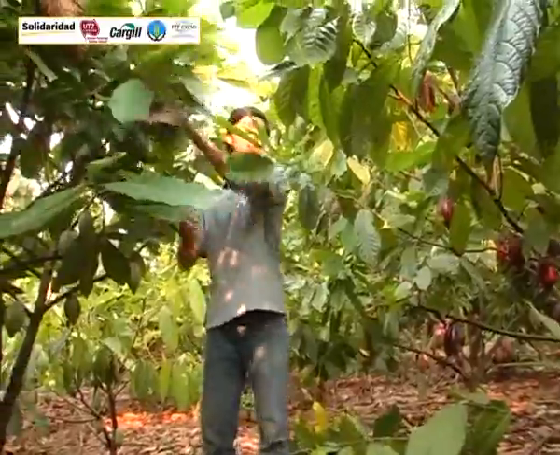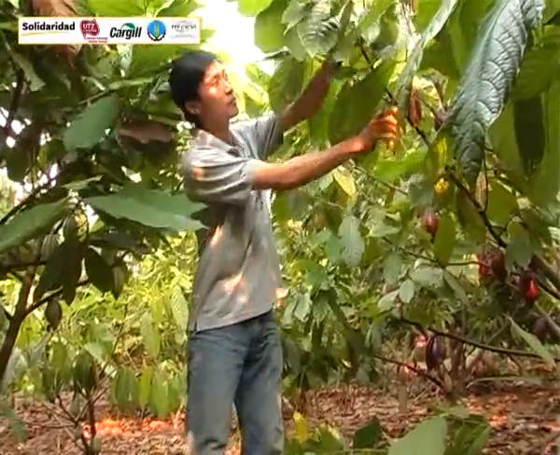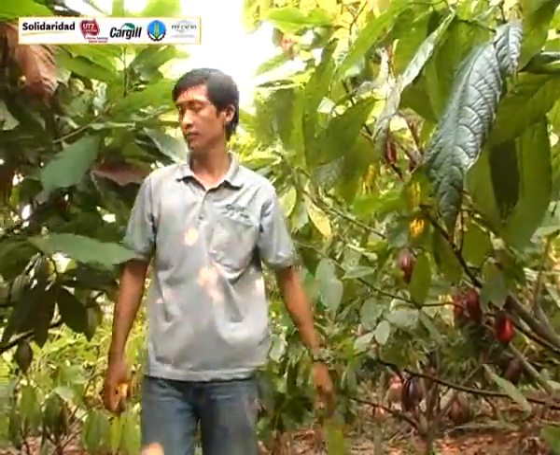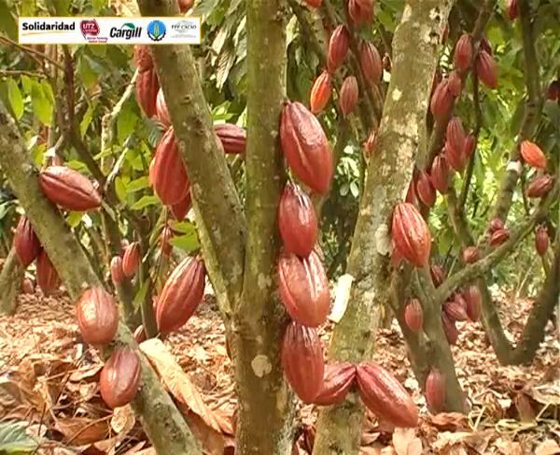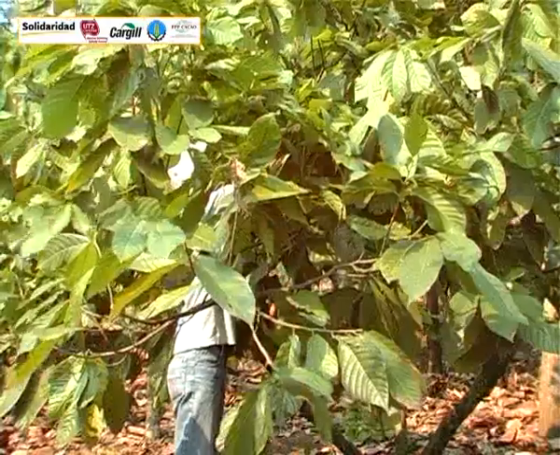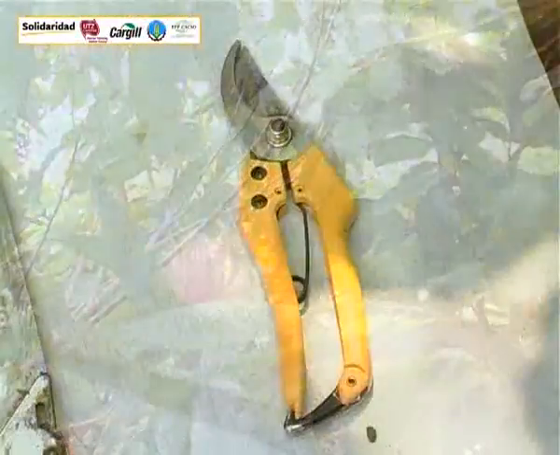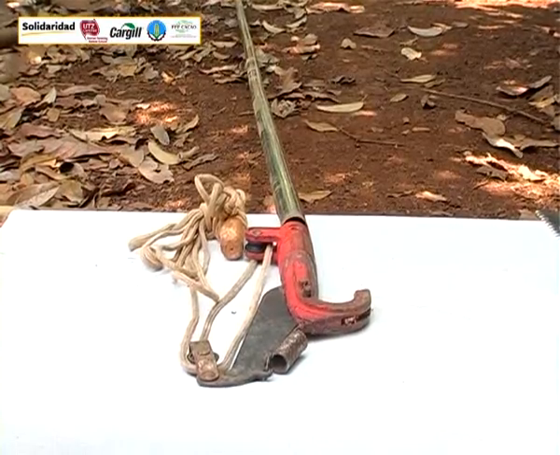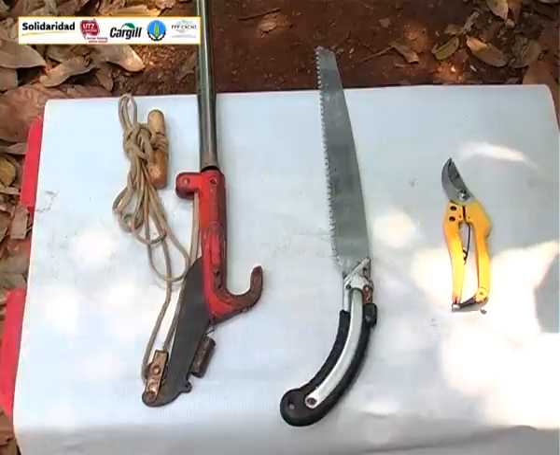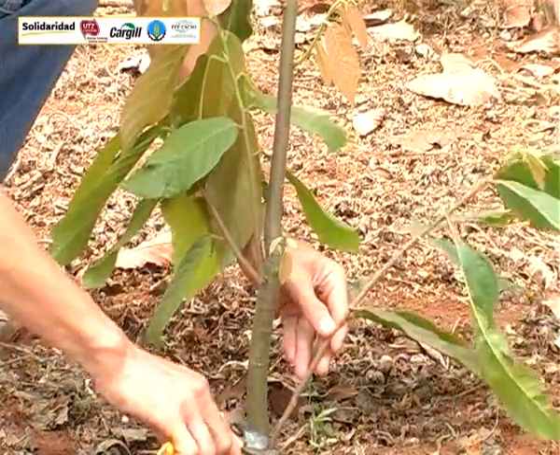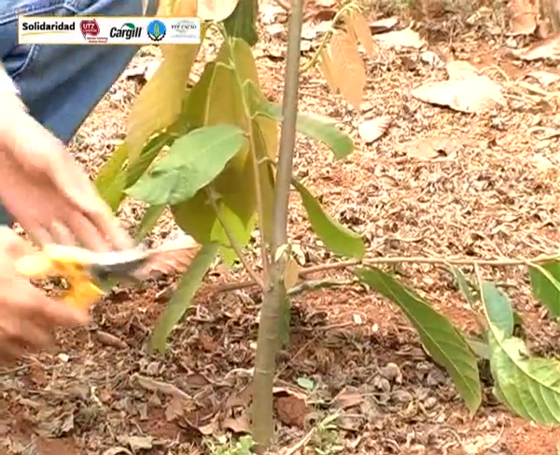Notice, prune gradually. Don't prune too much in one session. Branches should be pruned at the beginning of the rainy season and 2 months before the rain ends. To make it convenient for pruning, farmers must have appropriate equipment like small pruning shears, long-range pruners, and a handsaw. Pruning during the establishment stage must start right when planting and must be practiced regularly.